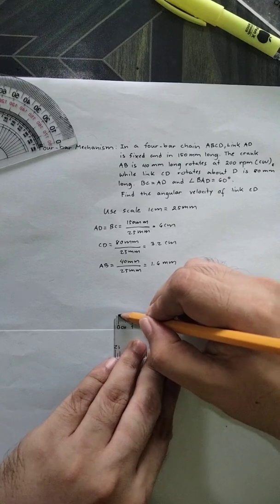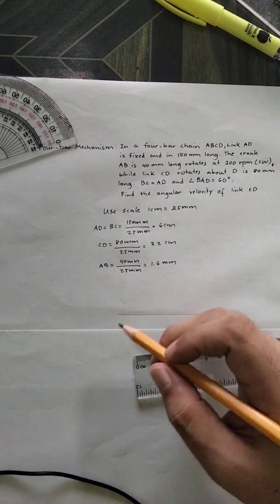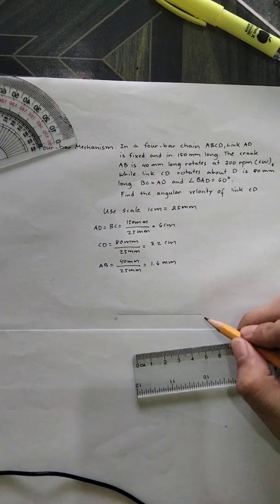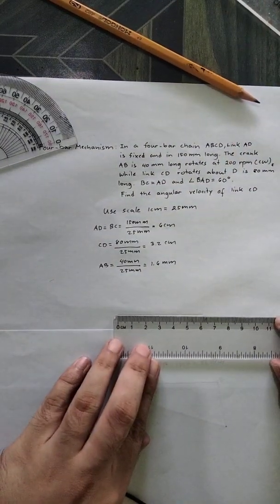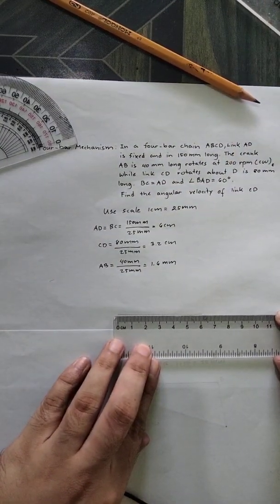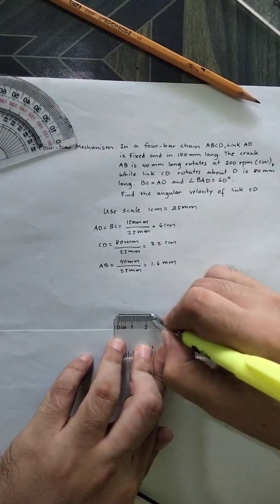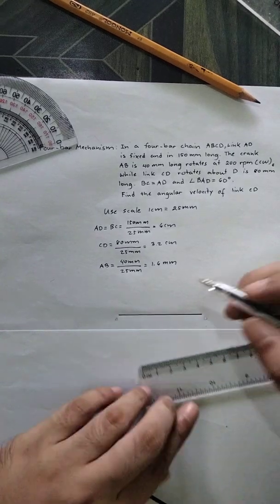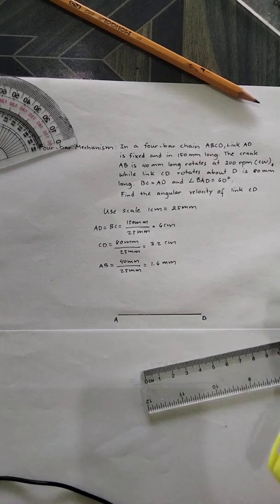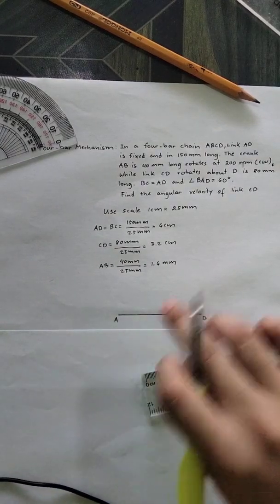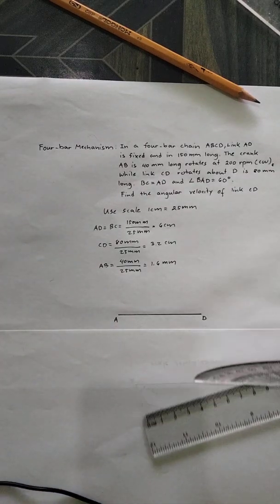So this 6, going to this point, that is point A, and this is point D. Let's use a ball pen to make this clearer. After you create this first link, we always start with the fixed link so that it is easier to draw the space diagram.